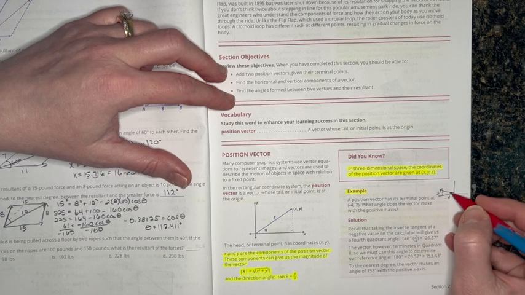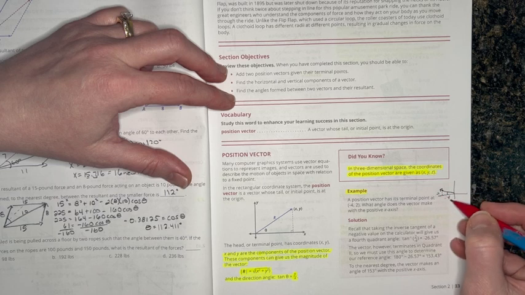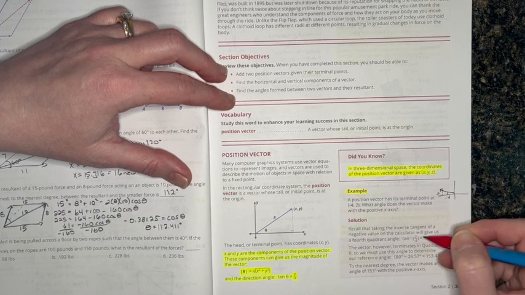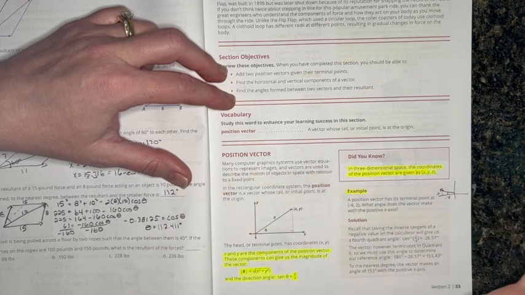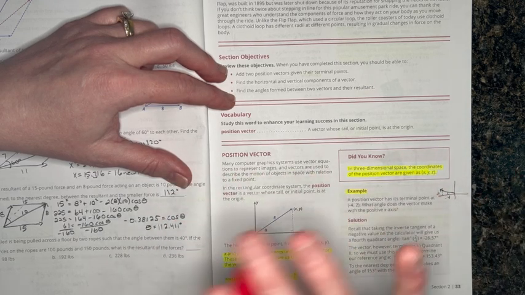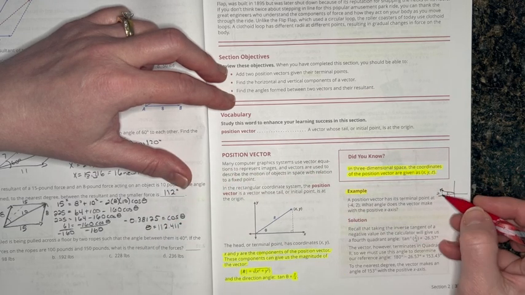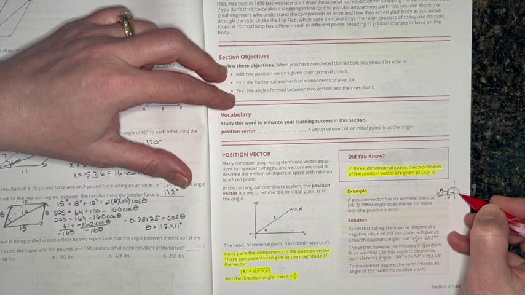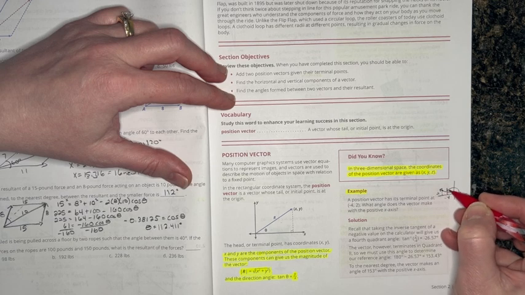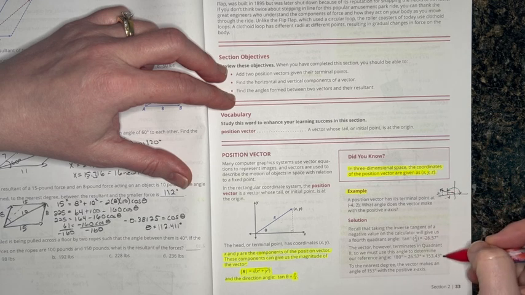So remember, when you solve with the tangent, which is 2 over -4, right? You get -26.57 degrees. That is this reference angle. Remember that from a few books back, right? That's the reference angle. So we have to take 180 degrees and subtract that to get this, this is the angle that we want, right? And that is 153.43 degrees.